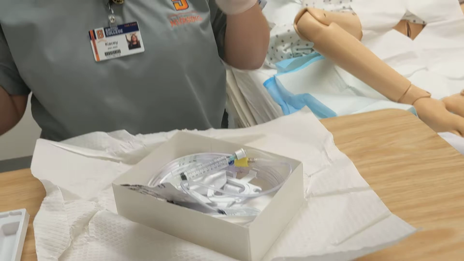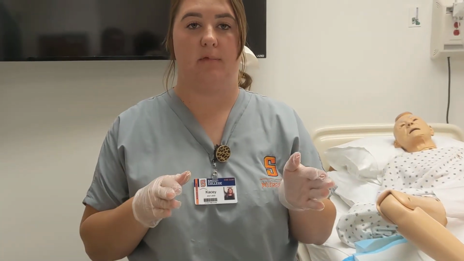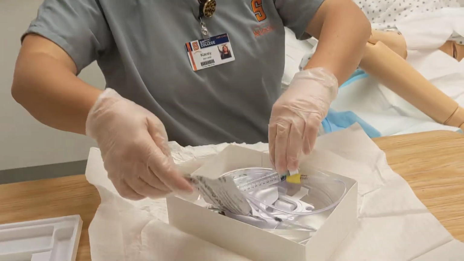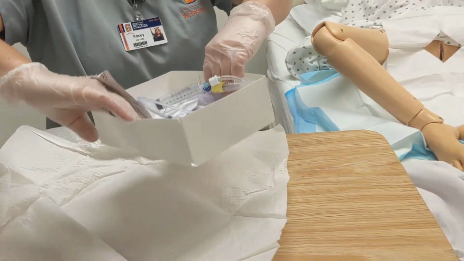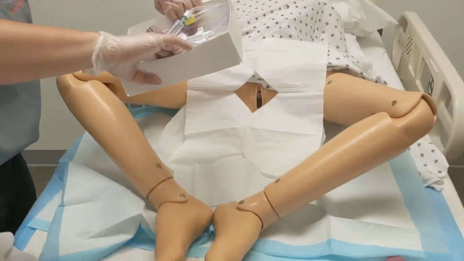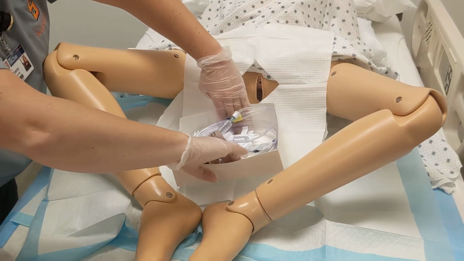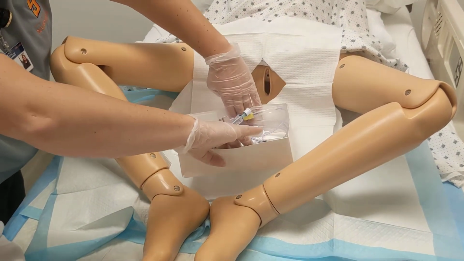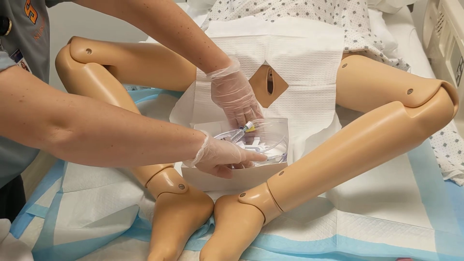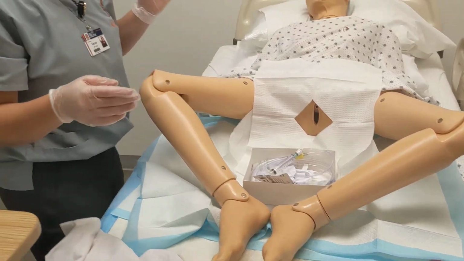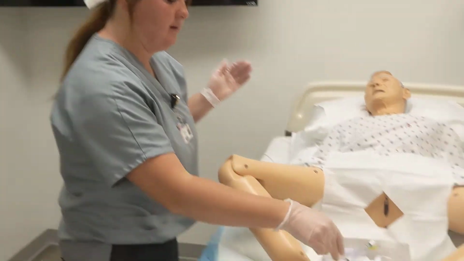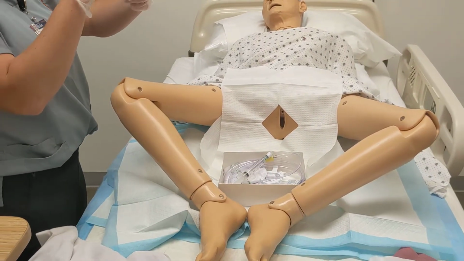All right, and now we are going to take this and put it between the patient's legs, ensuring that we're only touching the inside of this. Okay, and now we are going to use iodine to clean our patient.